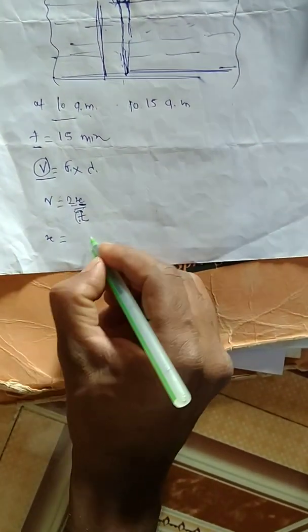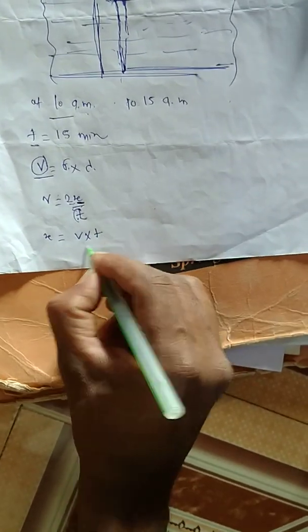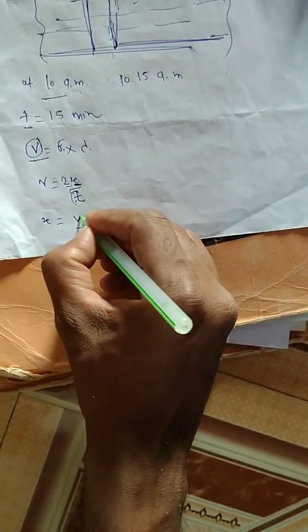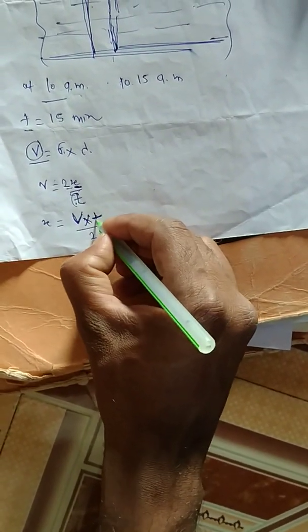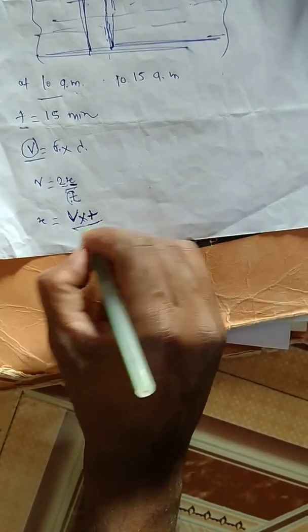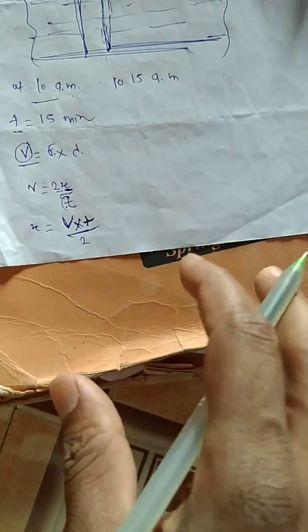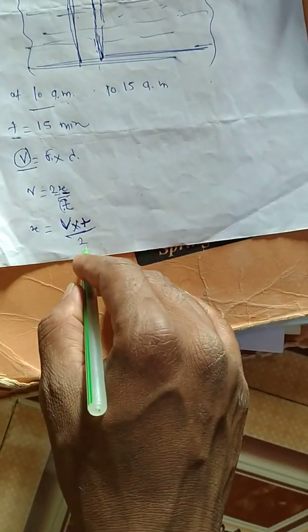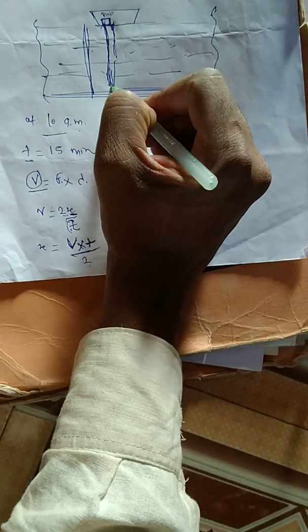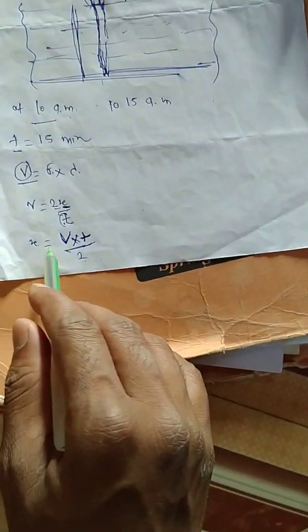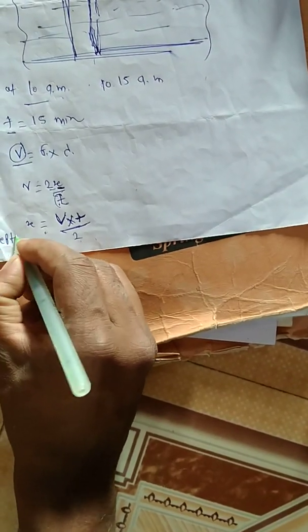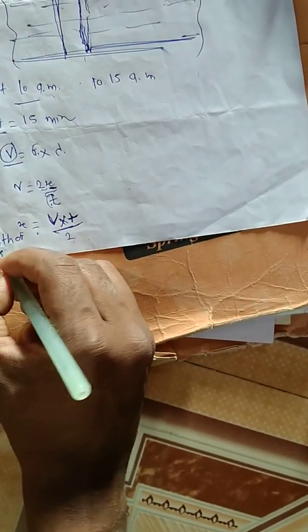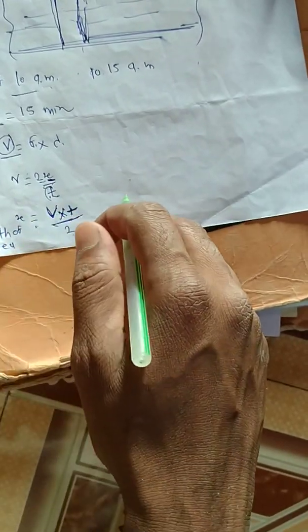So x is equal to v into t divided by 2. V is the velocity of ultrasonic sound, and t is the time noted between sending and receiving the signal, and the 2 is there because one path is sending and the other is receiving the signal. So the depth of sea, x, is equal to v into t upon 2.